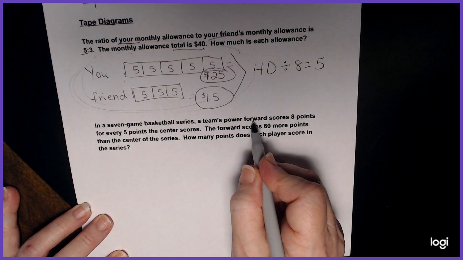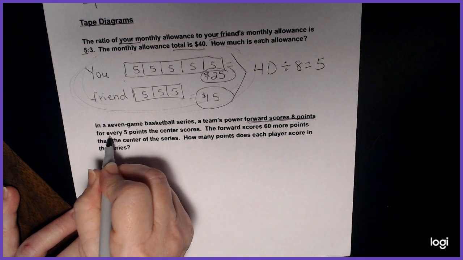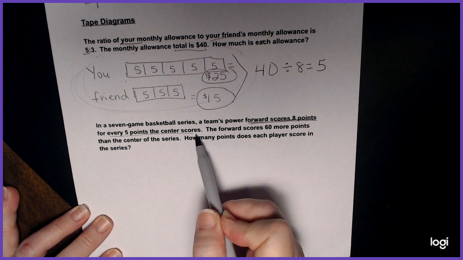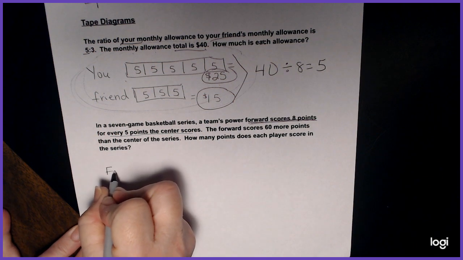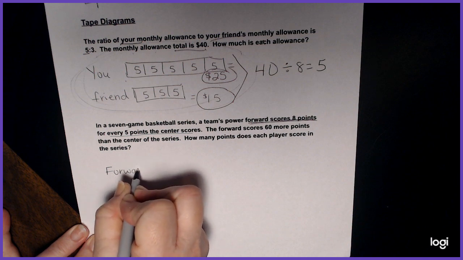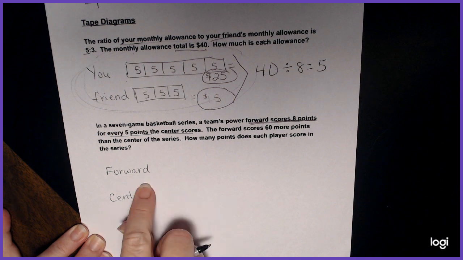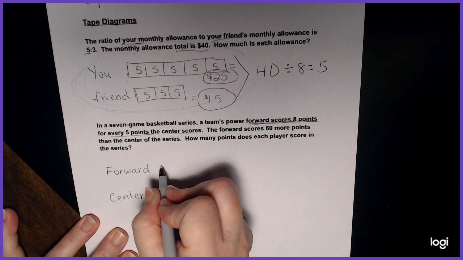A team's power forward, the forward scores 8 points for every 5 points the center scores. So it looks like the two things we're going to compare are the forward and the center in the basketball game. So let's write forward, center. The forward scores 8 points. So we're going to make 8 boxes here for our forward.